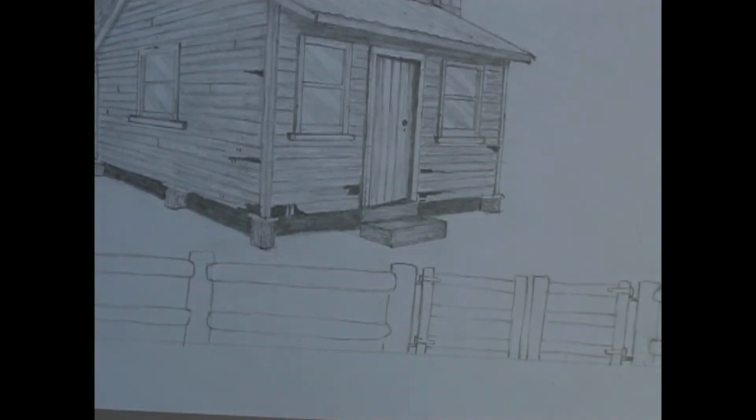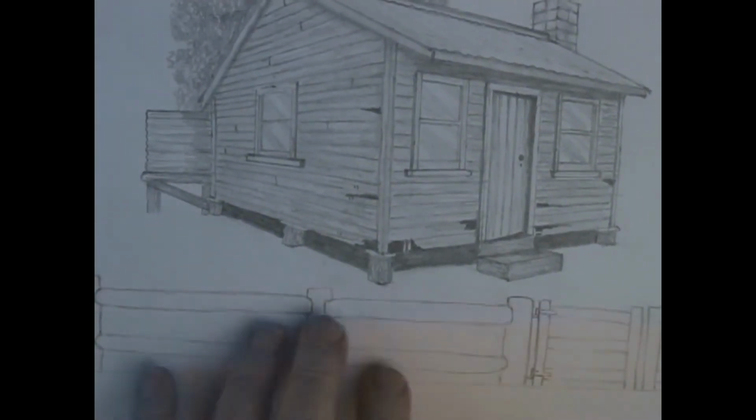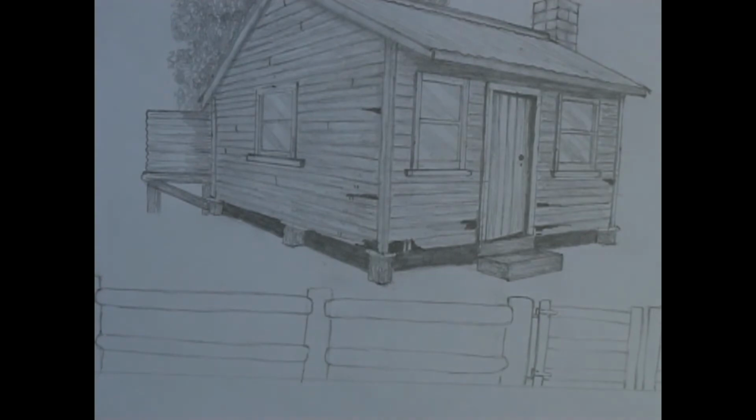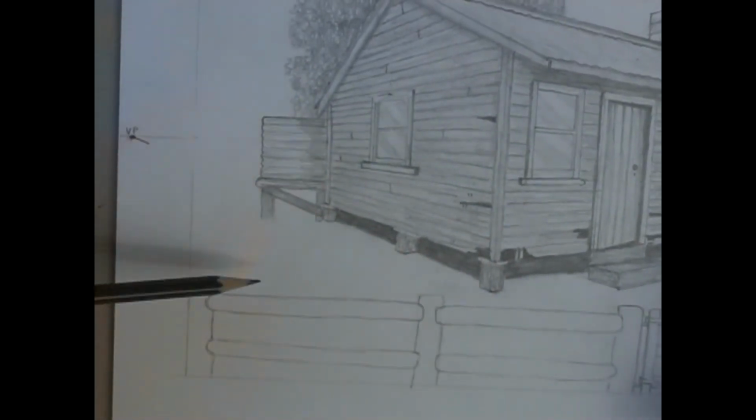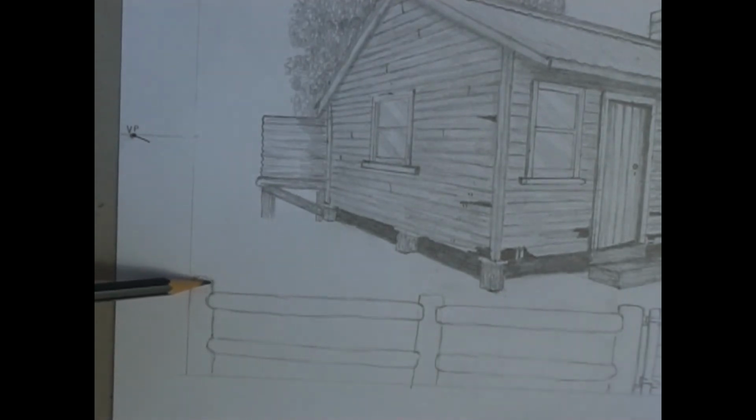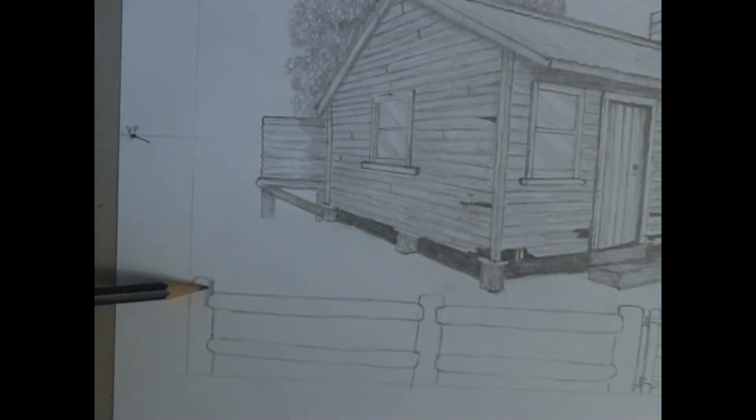So now we'll come back in and just shade them in. I'm going to use my HB wood pencil because I like to hold it more on its side, because you can just get a bit more texture. The way it comes out, it creates more texture. Probably a better way of saying it.